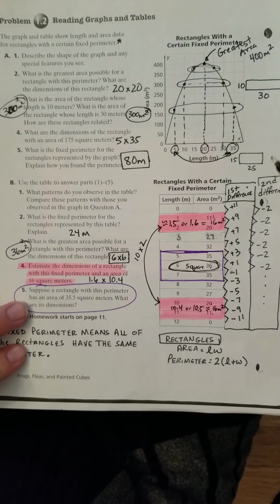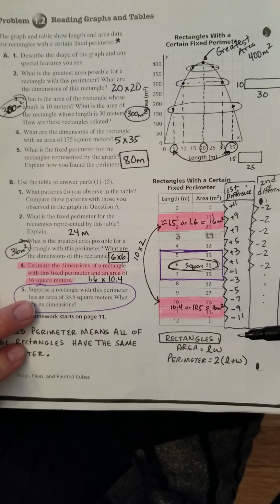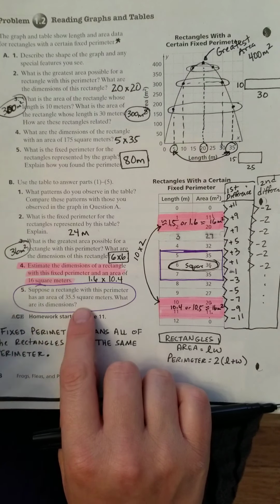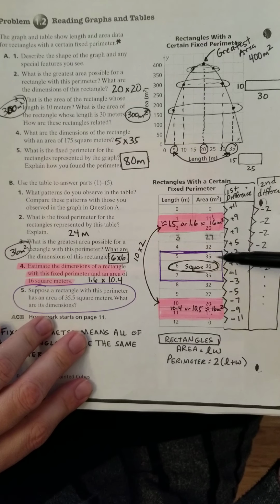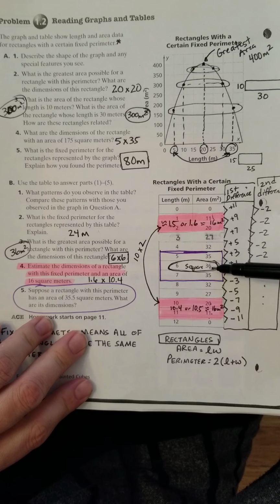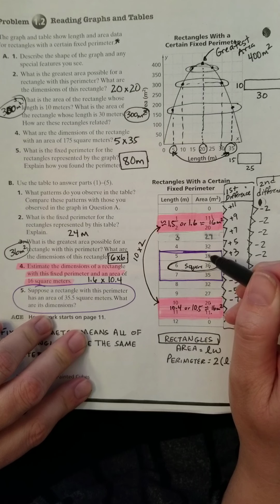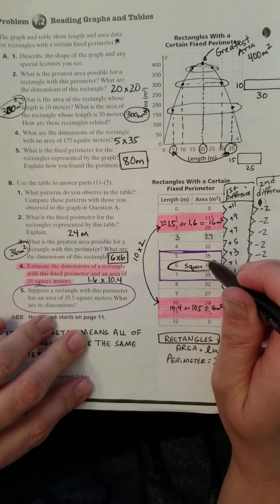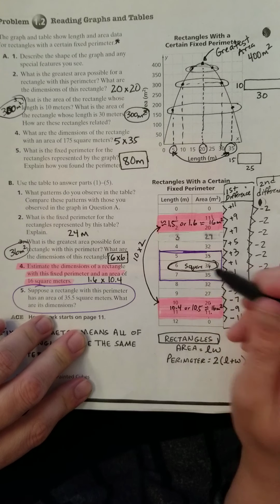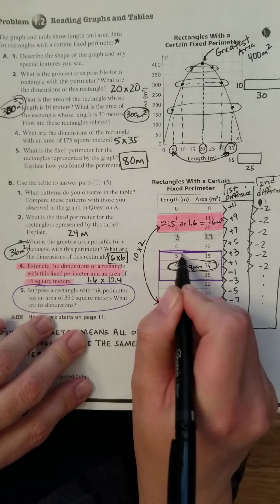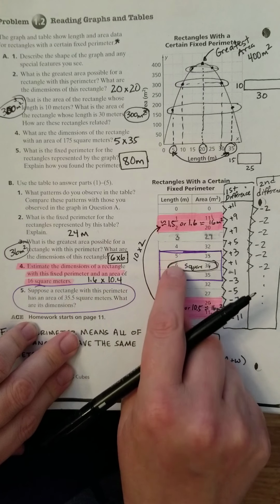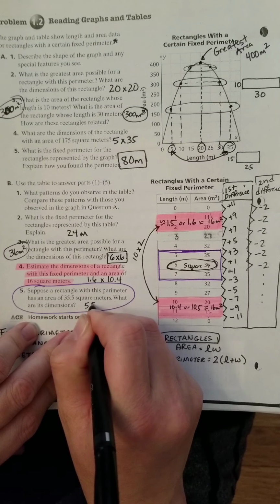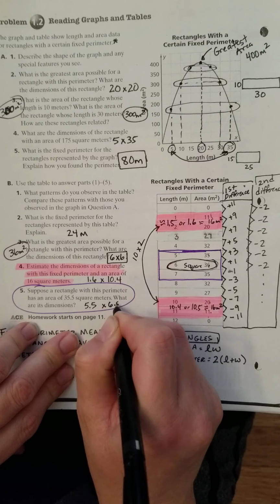Suppose a rectangle with the perimeter has an area of 35.5. I circled that off as well. This one's a little bit easier because it is directly in the middle. So the dimensions here would be between 35 and 36. You have one increase in length. So between 35 and 36 is exactly 35.5. 36 and 35, exactly 35.5. So you should be exactly in the center of 5 and 6 and exactly in the center of 6 and 7. So here that would be 5.5 by 6.5.